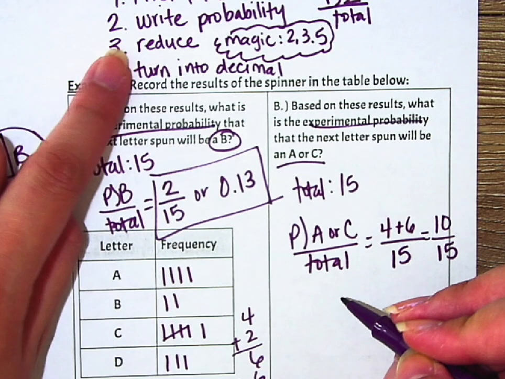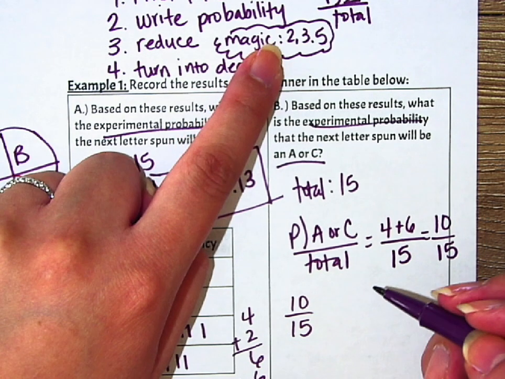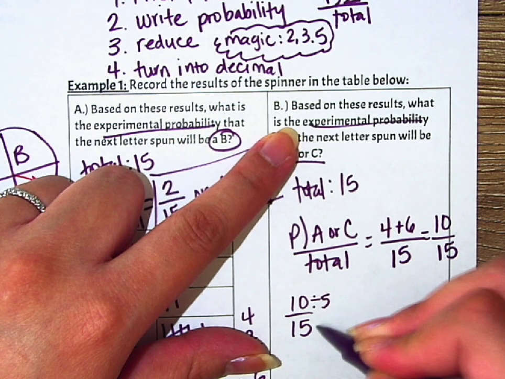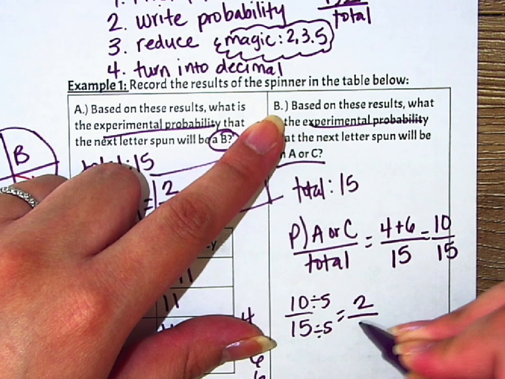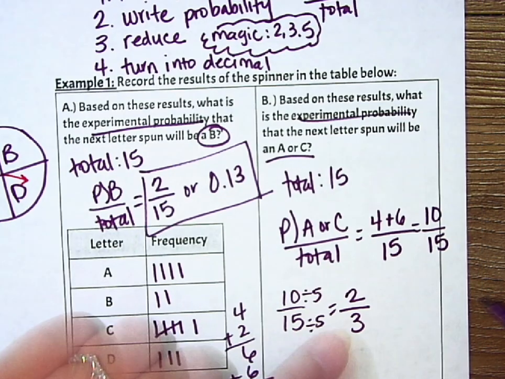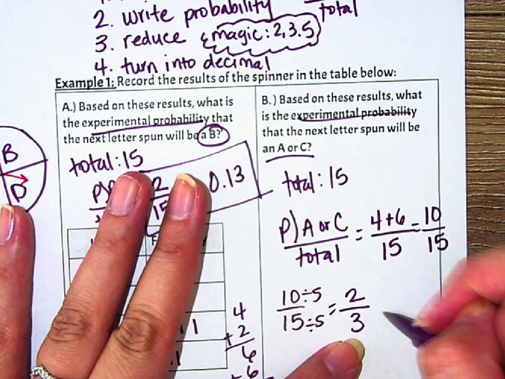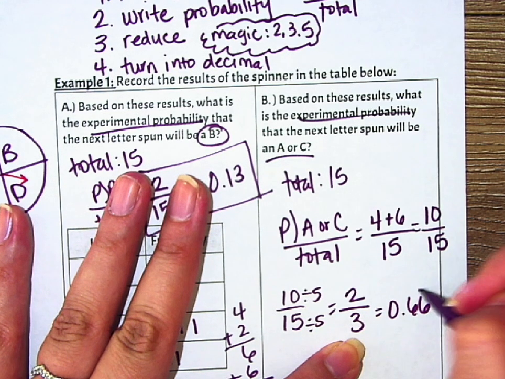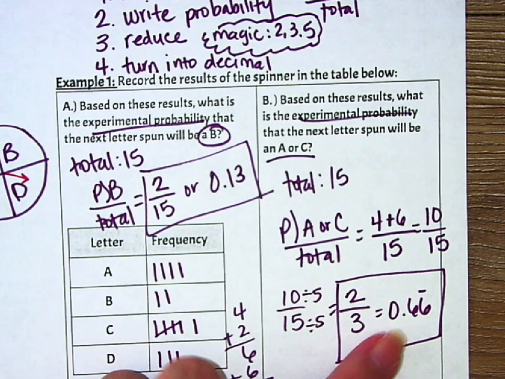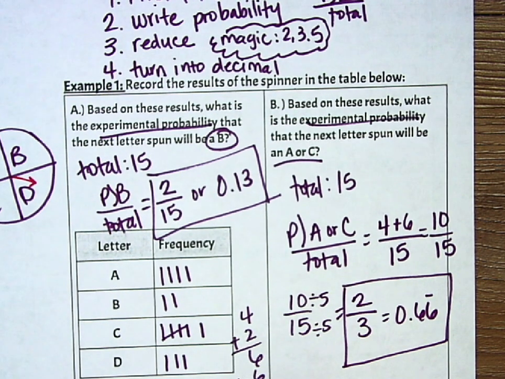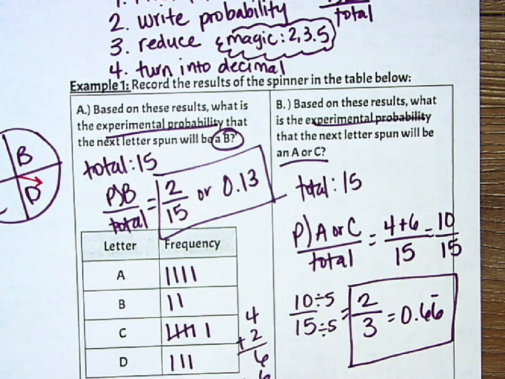So now step 3, I'm going to reduce. So 10 over 15, I can reduce it, not by 2 or 3, but by 5. So I'm going to divide the top and bottom by 5. So 10 divided by 5 is 2, and 15 divided by 5 is 3. Okay, this one should be a common factor. You'll know that 2 over 3 in decimal form is 0.66, and it's kind of repeated. So just go ahead and box your answer. Your answer could be 2 over 3, or if it asks for decimal form, it's going to be 0.66. So this isn't too different from theoretical probability. Okay, so turn it over on the back.